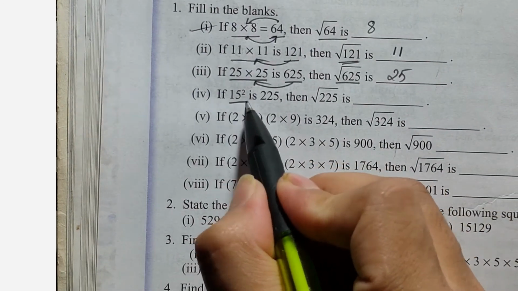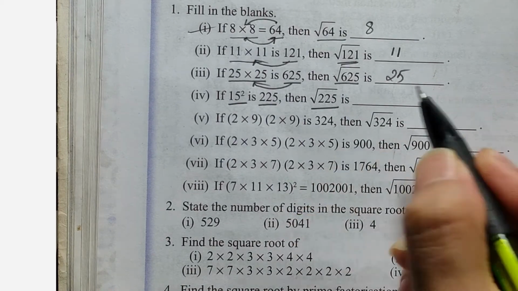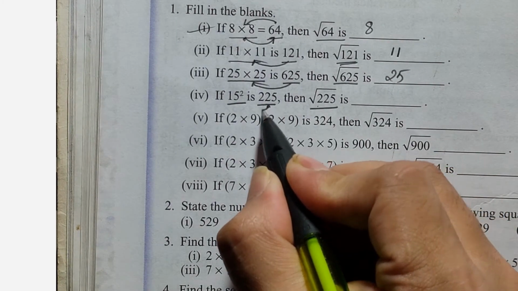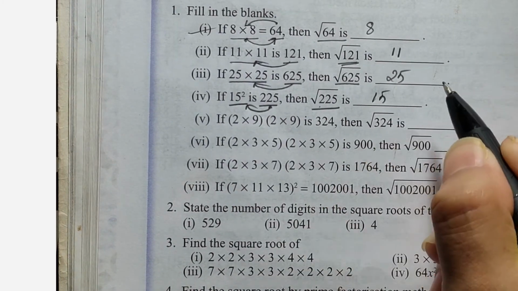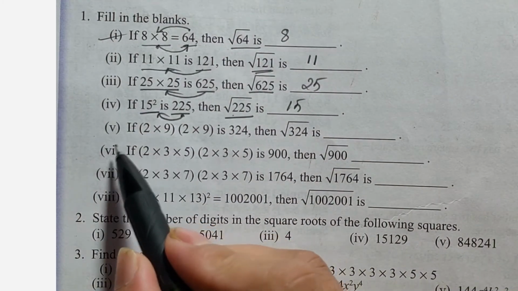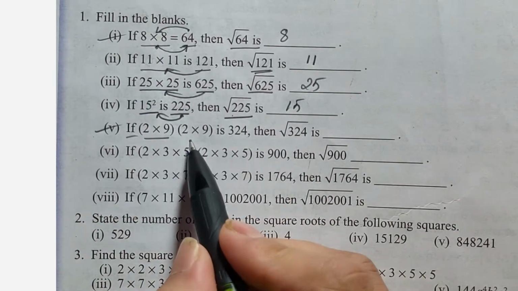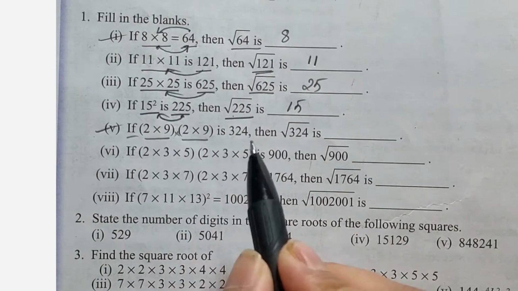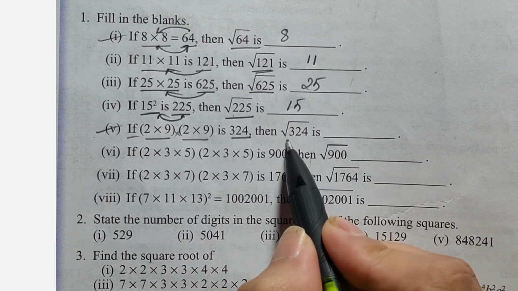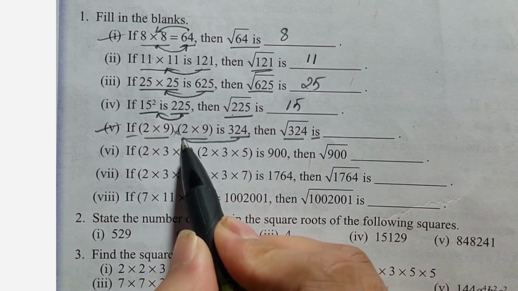Okay, now if 15 square is equal to 225, then square root of 225 is again reverse, so 225 reverse is 15. Okay, the next set of questions are going to be slightly different. So if you see the fifth question, if 2 into 9 into 2 into 9 is 324, then square root of 324 is, so we know again reverse.